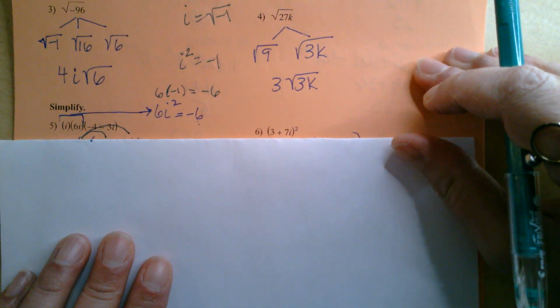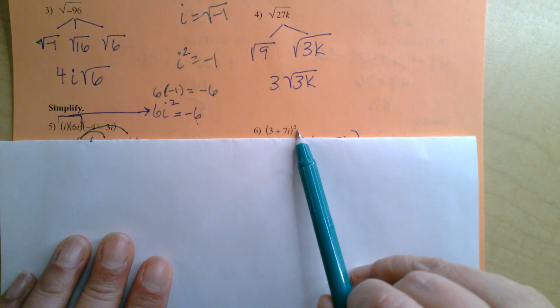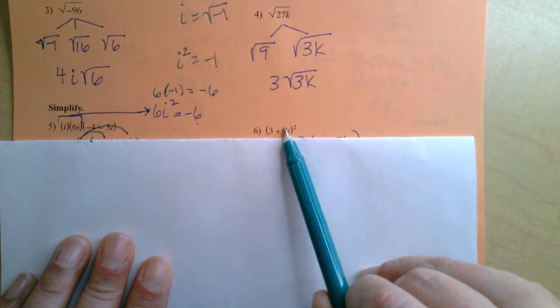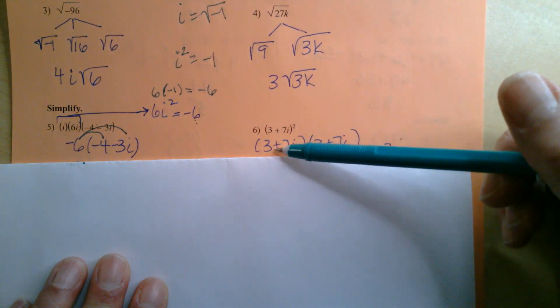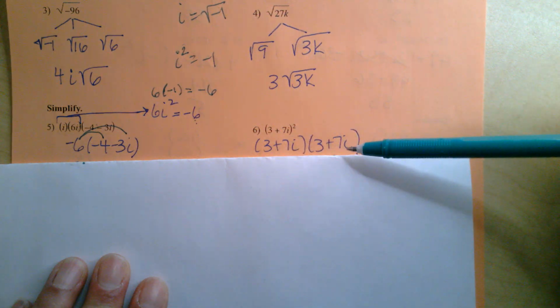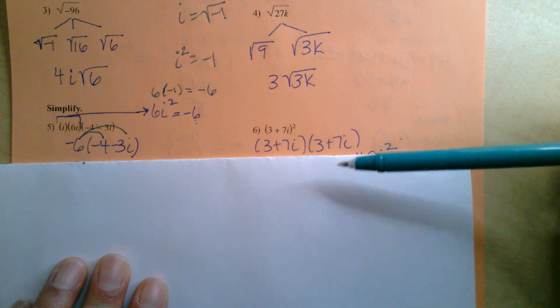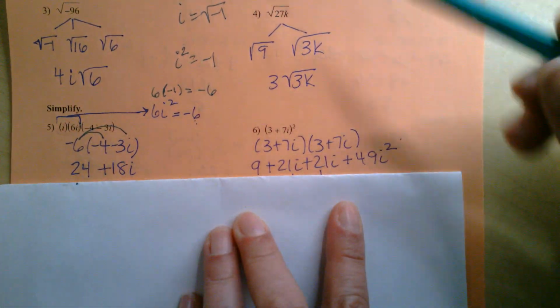Number 6, we have the quantity 3 plus 7i squared. Now be careful because you're not distributing this. You need to rewrite it. The square means times itself. So we have 3 plus 7i times itself. So that's 3 plus 7i times 3 plus 7i. So I'm going to now multiply.